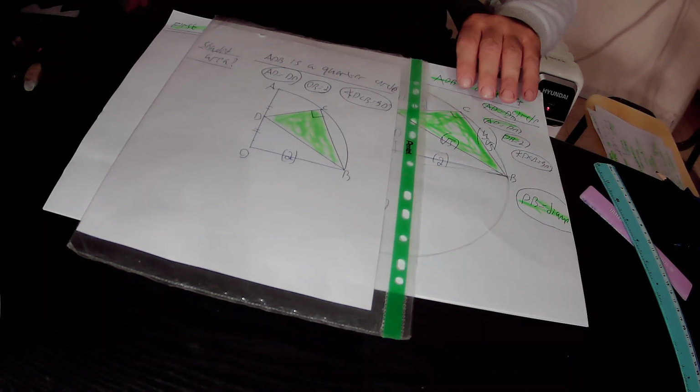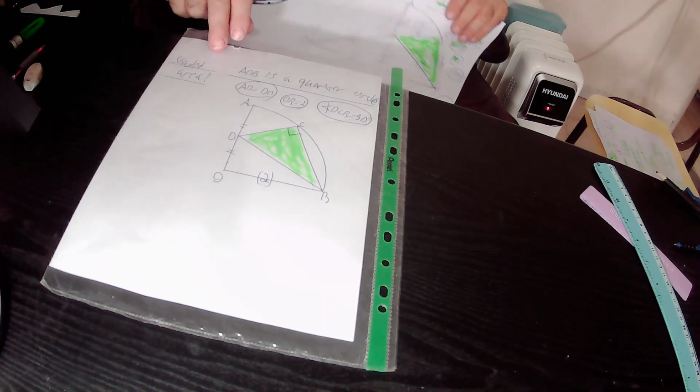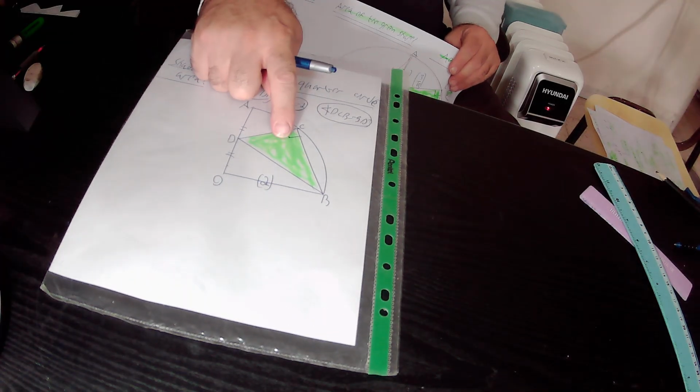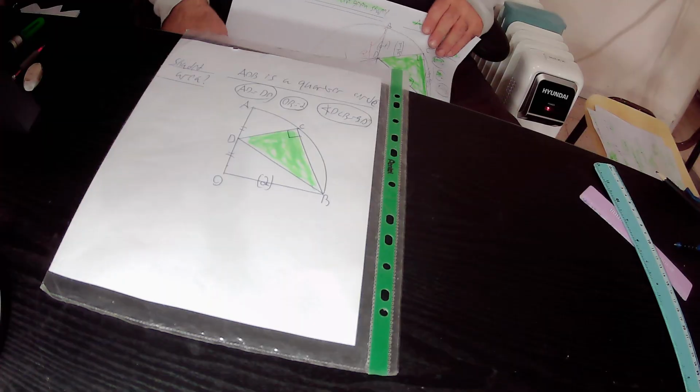In the first question, our task was to find out the area of this green shape.